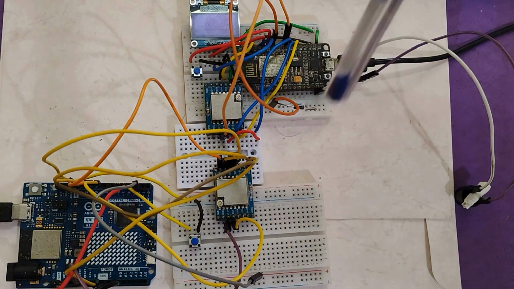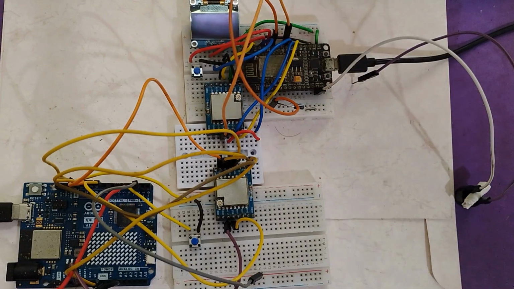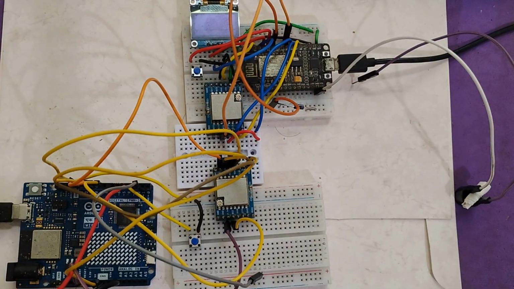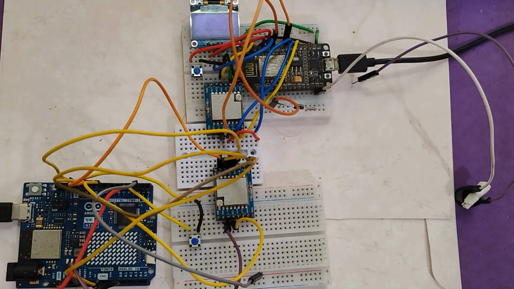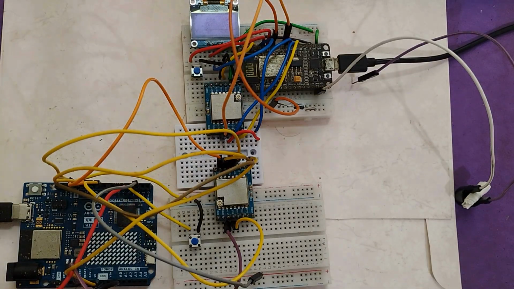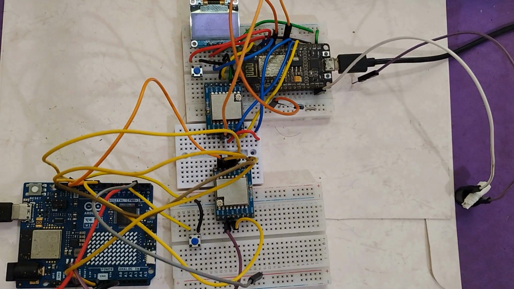So let's consider that the top one is the setup for user 1 and the bottom is for user 2. These two setups are placed 1 kilometer apart so that the two users can convey their messages free of cost using mobile phones.